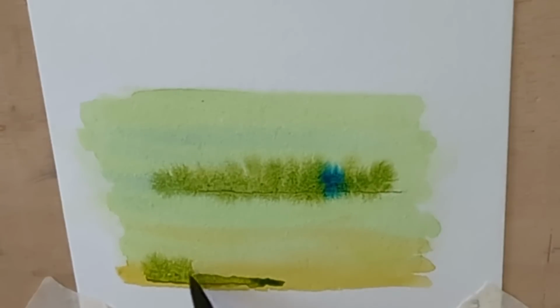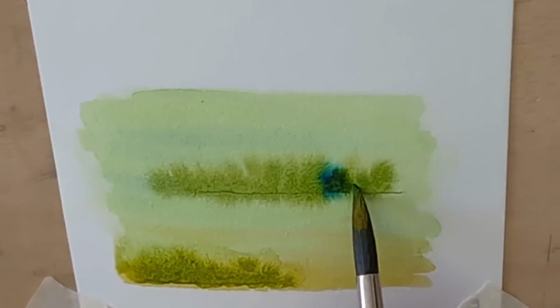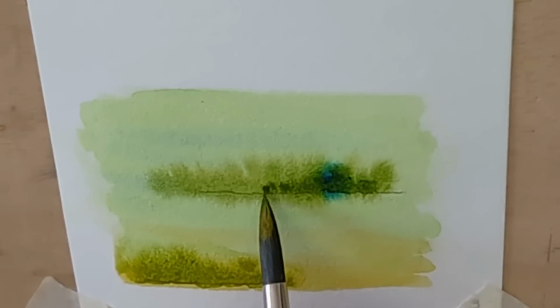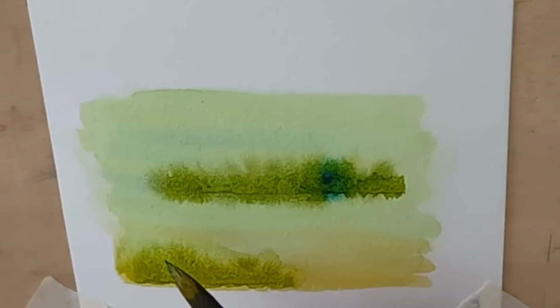Can you see it's already started to dry here? So I'm just adding a bit more water. And instantly we're giving texture and interest to our landscapes. Let's get a little bit of green on there. It's gone rather blue, hasn't it? That'll be the blue doing that. I think I'm a genius sometimes, really. And there we have our impression of grass growing, instantly giving interest to our landscapes.